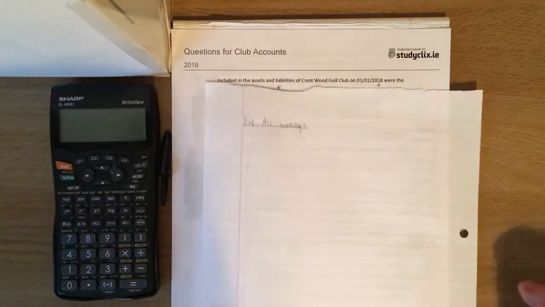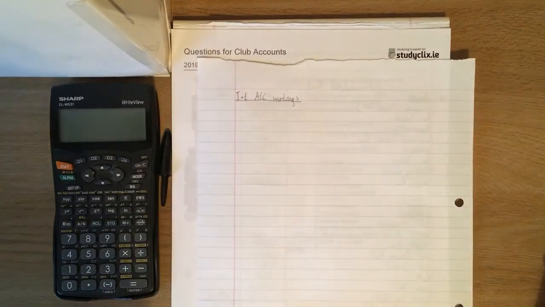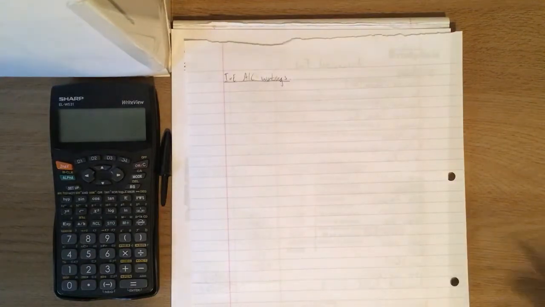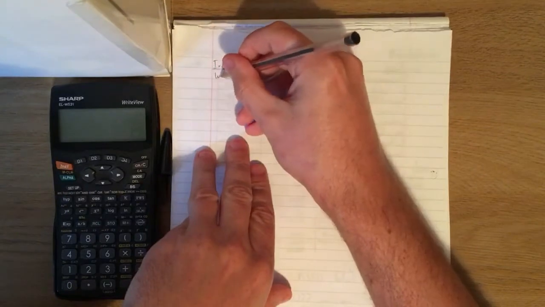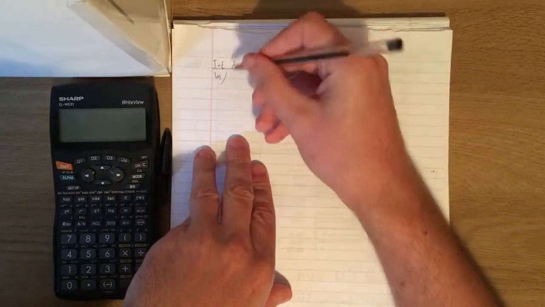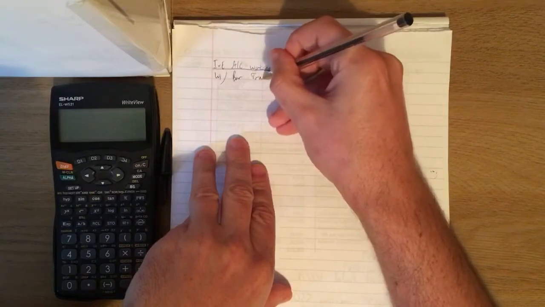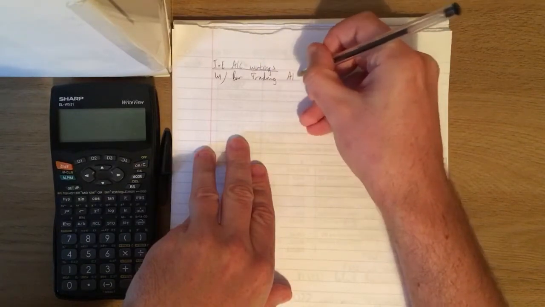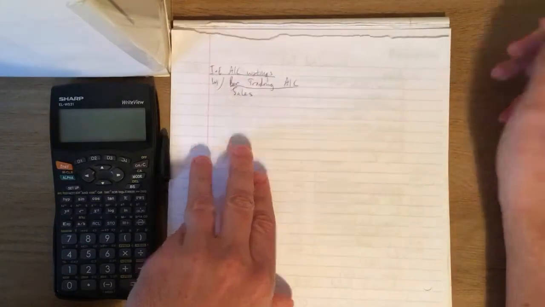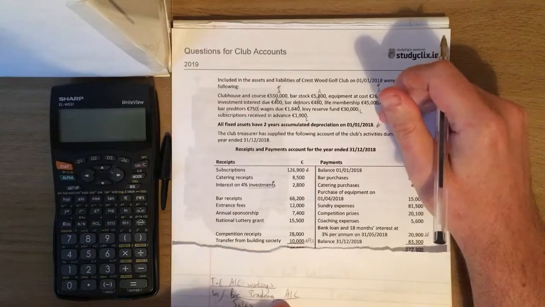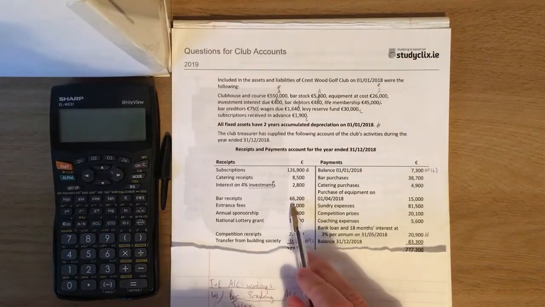Okay, so your bar trading account is going to be like any other trading account you do as part of a profit and loss account. So it's going to have your sales less your cost of sales. Your cost of sales will be opening stock plus purchases, take away closing stock. So my first working on the income and expenditure account is going to be the bar trading account. So that's going to be sales. So that's going to be bar receipts of 66,200.